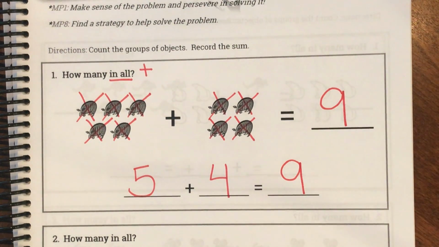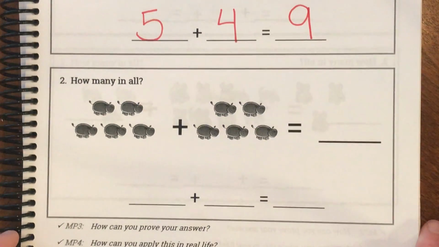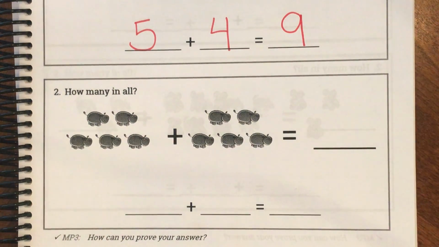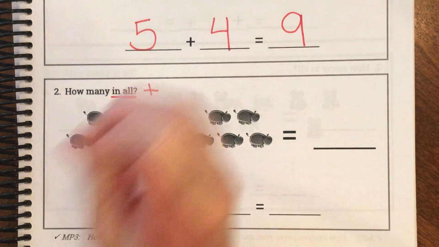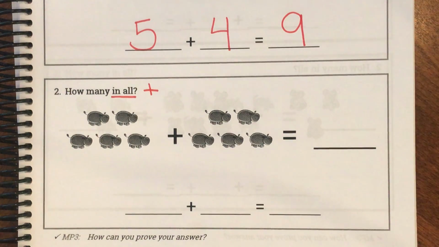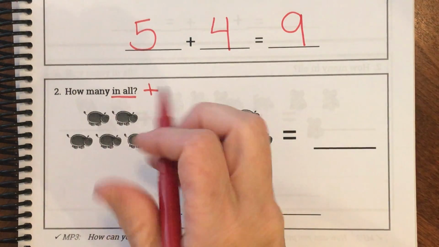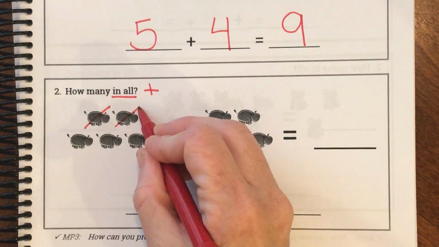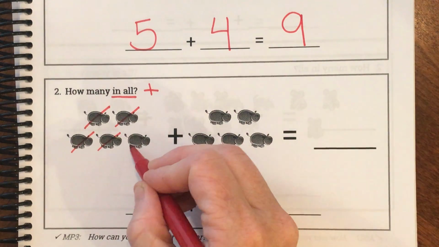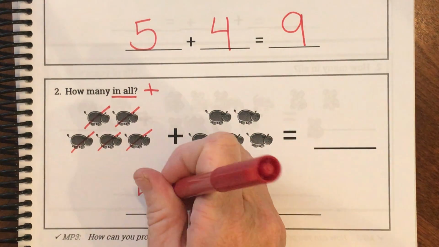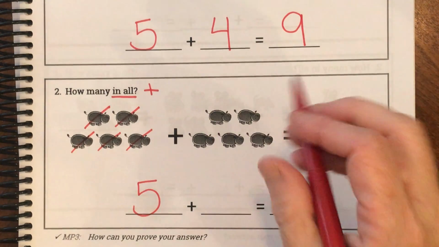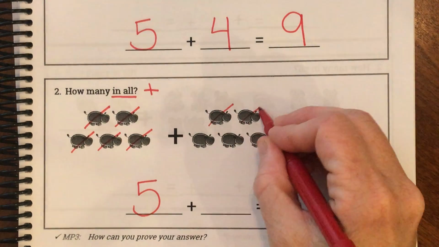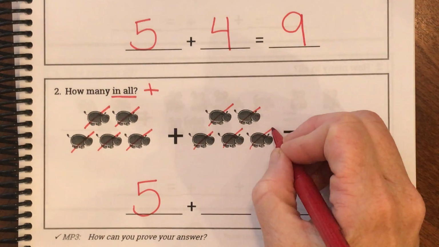Okay, my next one looks like I'm going to be counting hippopotami. So it says, how many in all? Remember, in all means we're going to add, so I'm going to put an addition sign there. And my first group I'm going to count has 1, 2, 3, 4, 5. So I'm going to record my number. My second group I'm going to count now has 1, 2, 3, 4, 5.